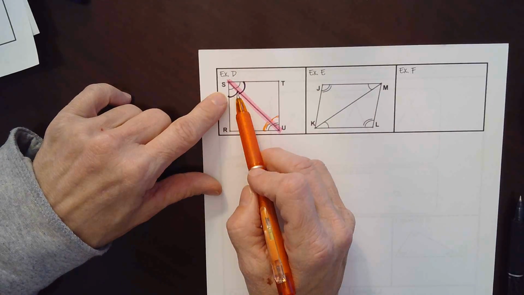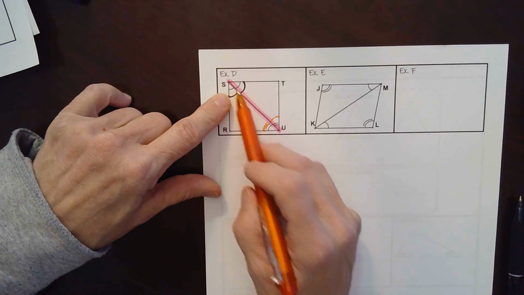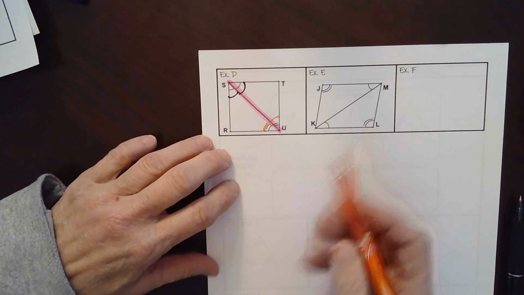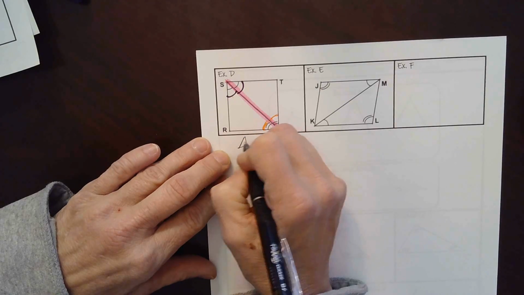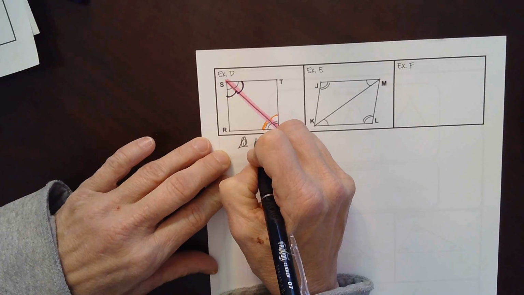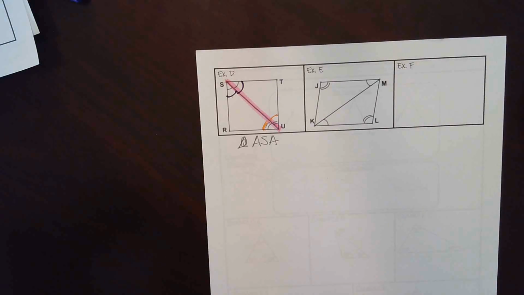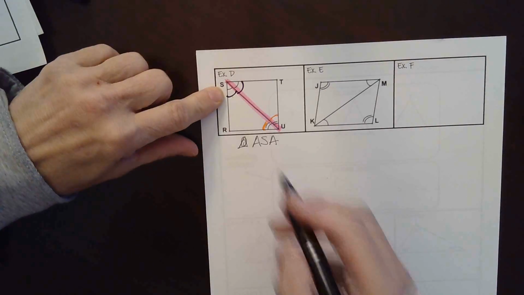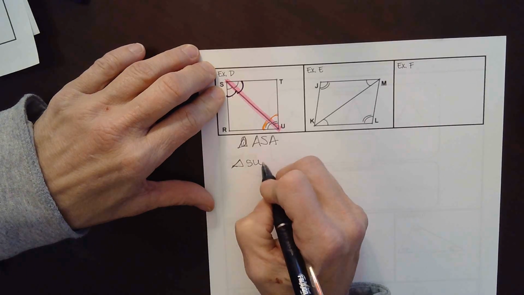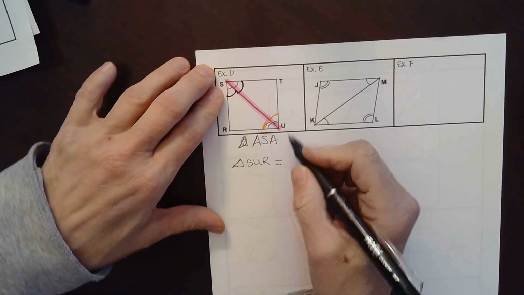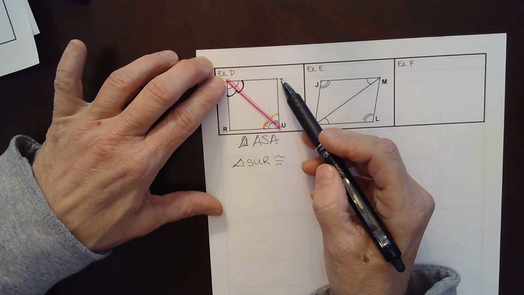We have this angle, this side, and the included angle. So this would be angle, side, angle. And a congruent statement could be triangle SUR is congruent to SUT.